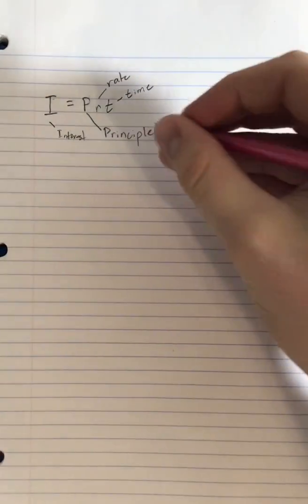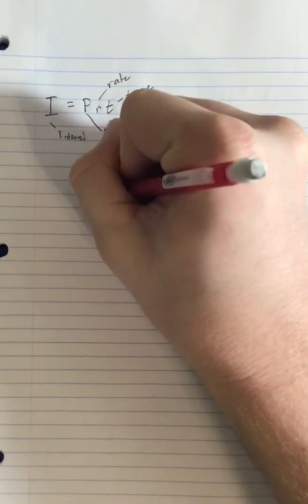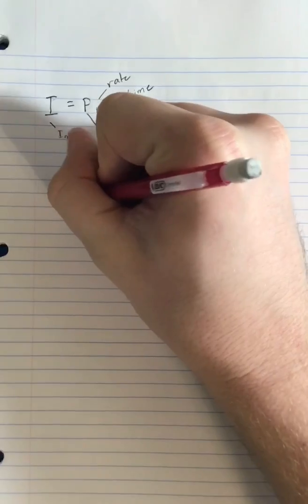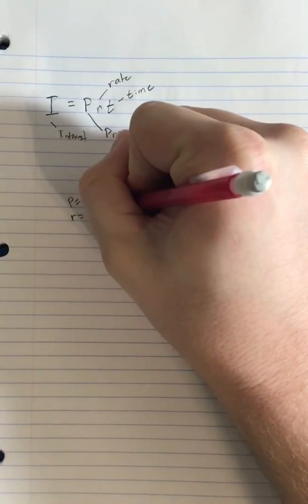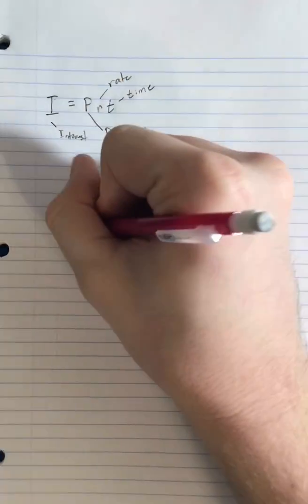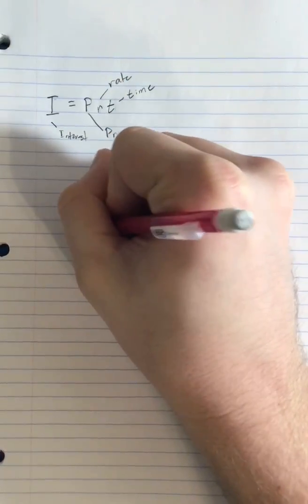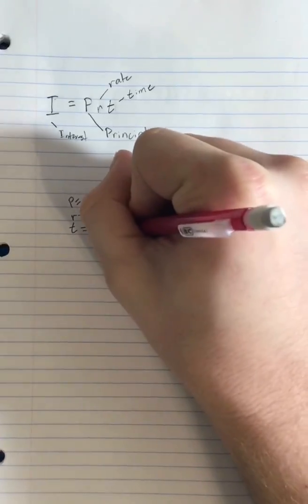So we're going to use this, and let's say I'm going to do different numbers than what our homework asks for us. Let's say that I have a principal, so I start with $50. So my principal equals $50. I have a rate of 10%. So we'll go R equals 10%. And we're going to go a time of only 3 weeks.